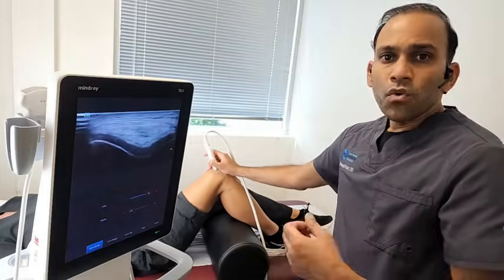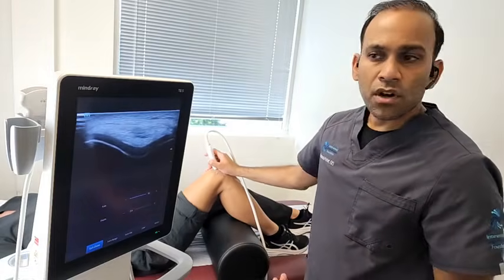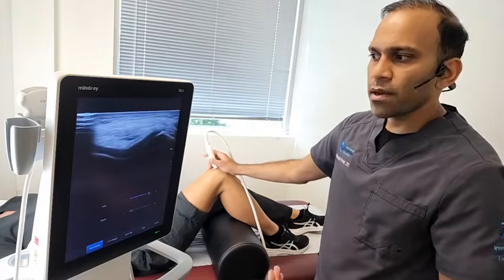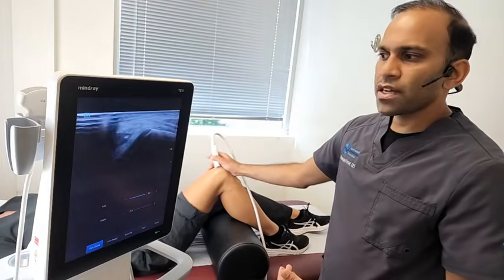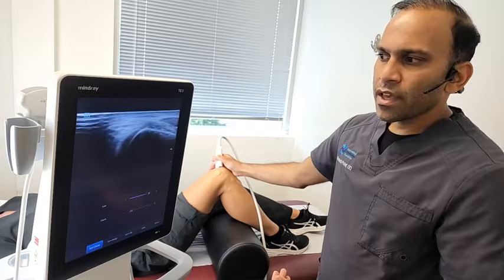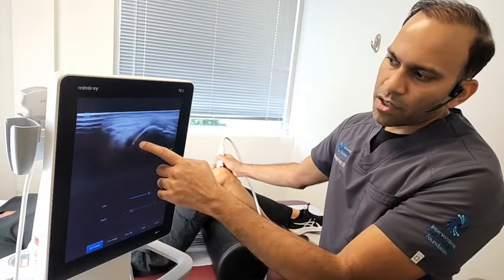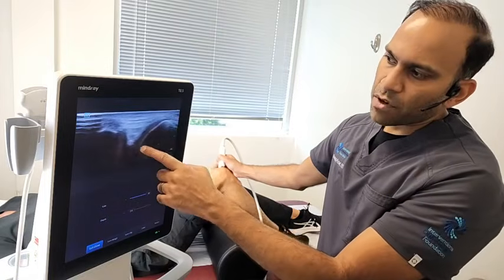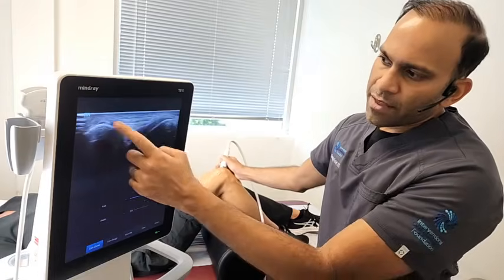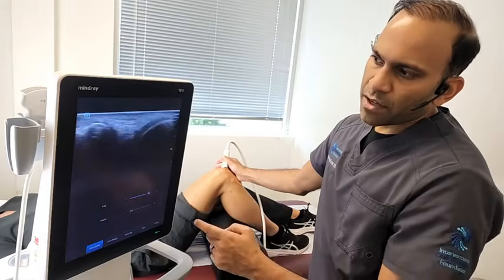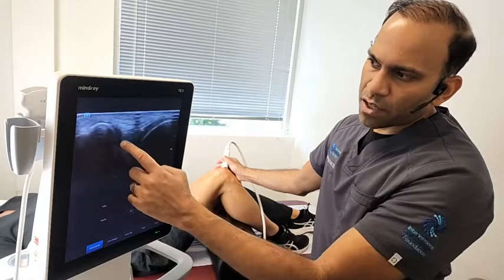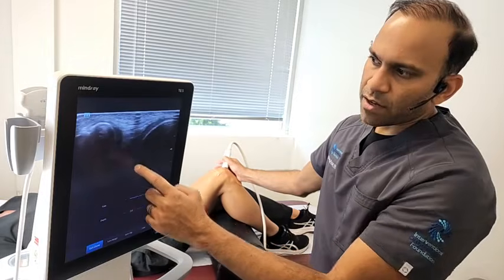Now, we can actually look at different areas of cartilage as well. So from here, when I'm scanning, I go to the medial side or the inside of the knee, and I take a look at the cartilage at the end of the femur, at the end of the thigh bone. This is the kneecap over here, and you can get a little bit of a peek at the cartilage on the undersurface of the kneecap there.